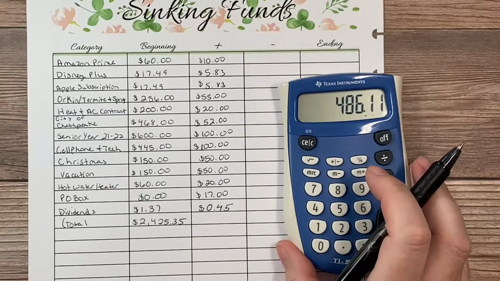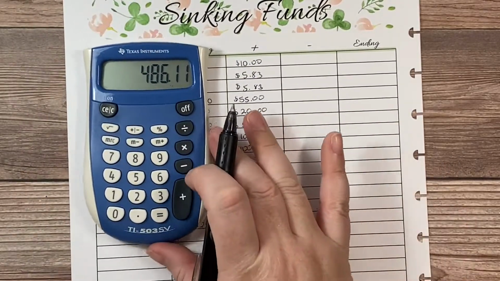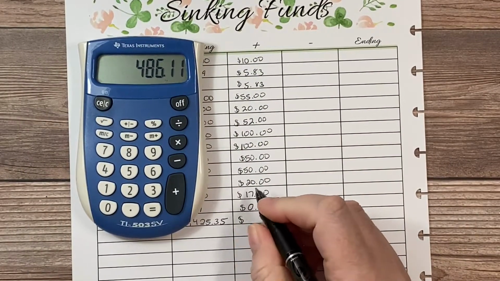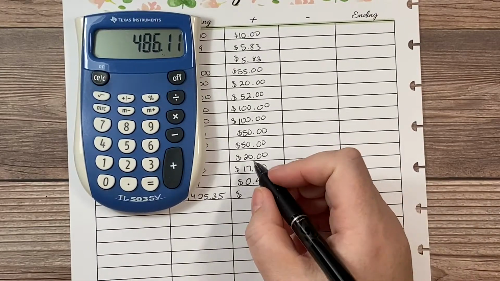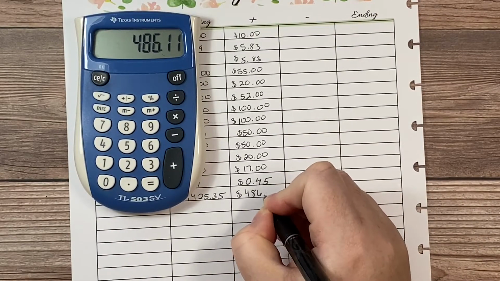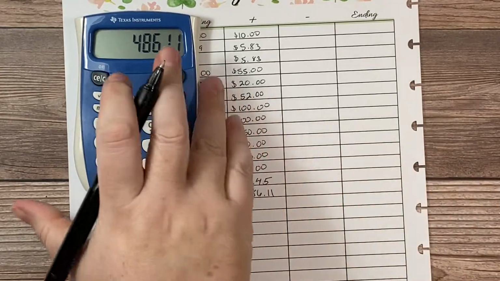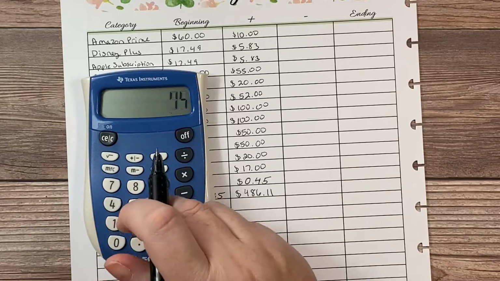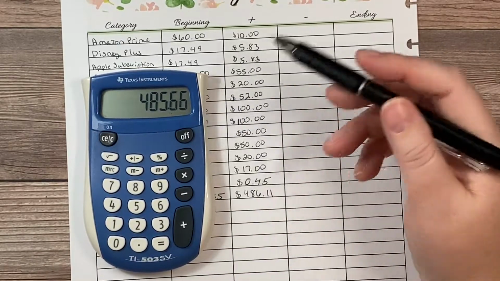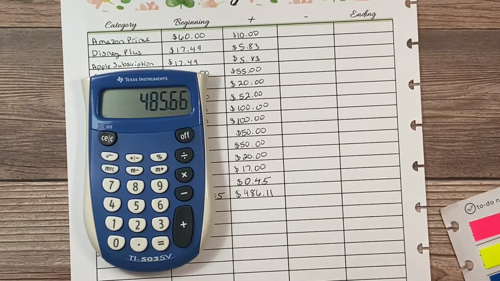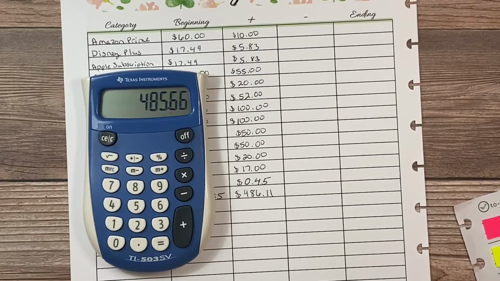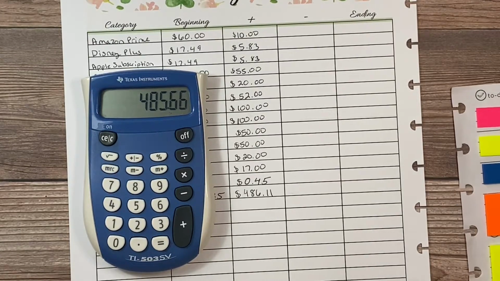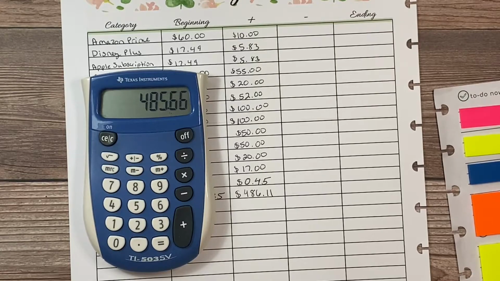Okay, I am back. So that was 400, and make sure I'm on screen here. $486.11 total. My actual deposit will be minus this 0.45. So I'm actually going to be depositing, make a quick note for myself over here, $485.66.